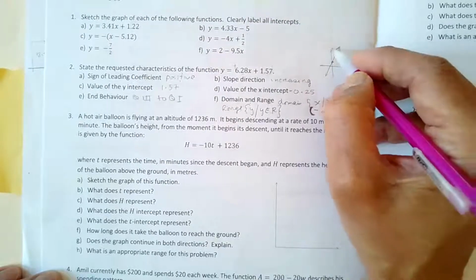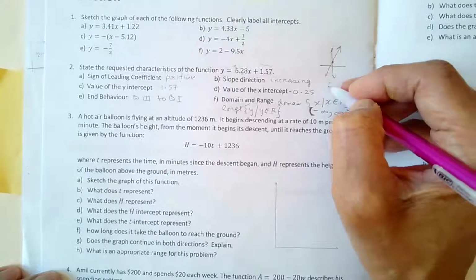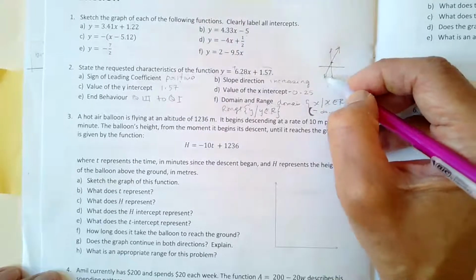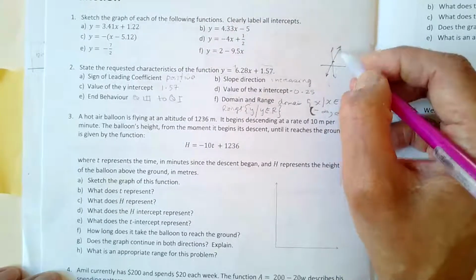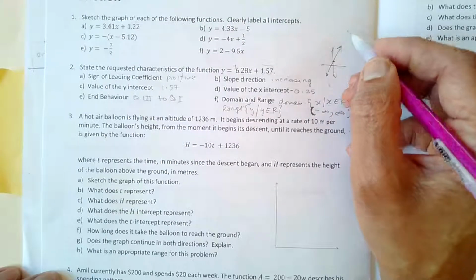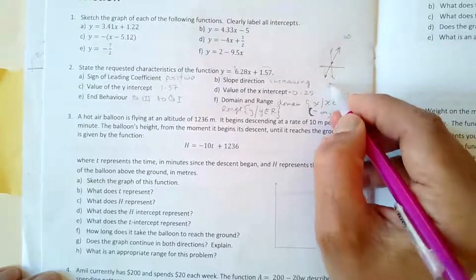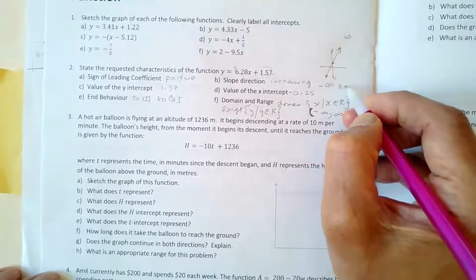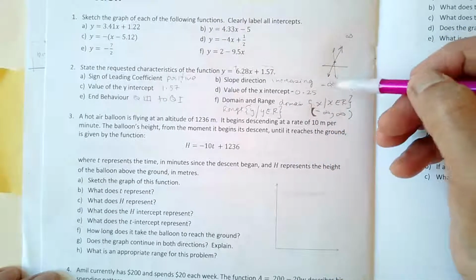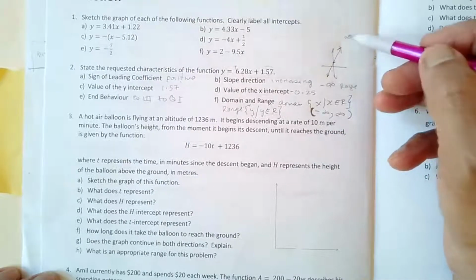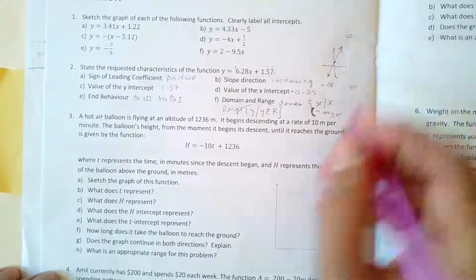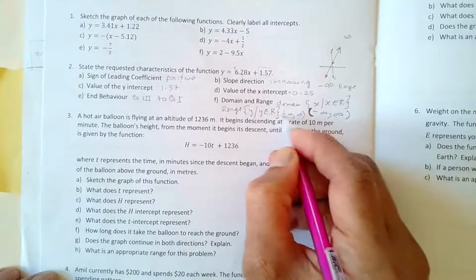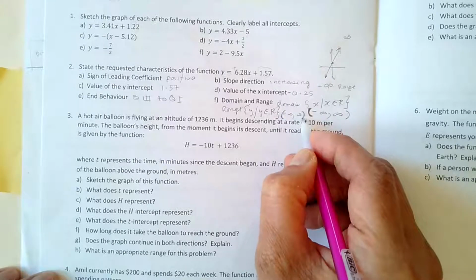Now the range refers to my y values, from the lowest point to the highest point. As long as there's an arrowhead on both sides, it means it's going on to infinity. So this is positive infinity, negative infinity for the range. And it's always from the lower to the higher points, negative infinity to positive infinity. So you can write negative infinity, and it's always written in a round bracket.